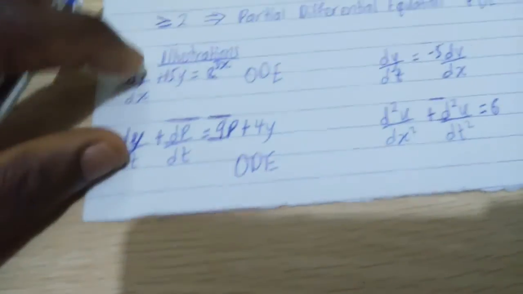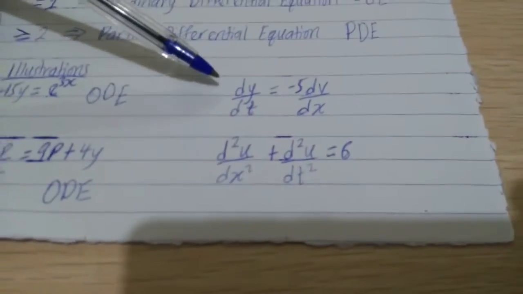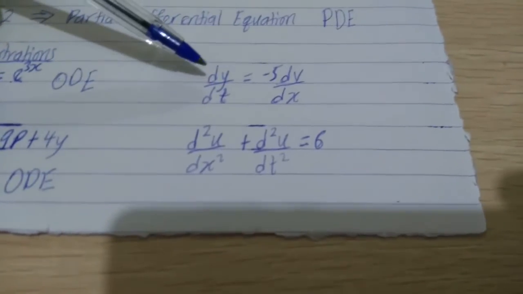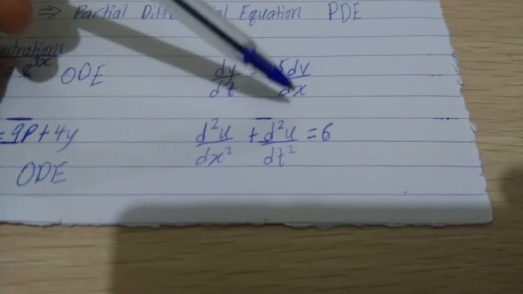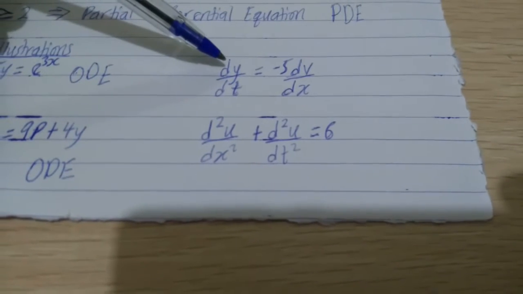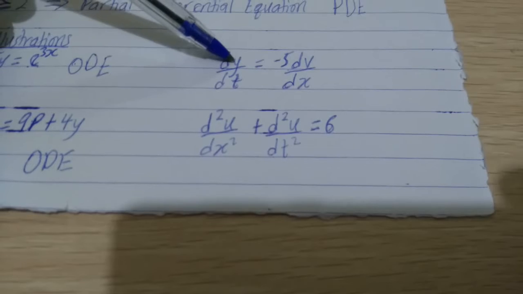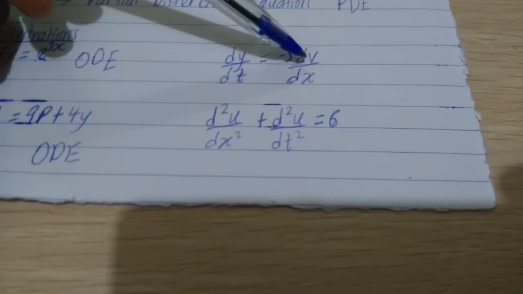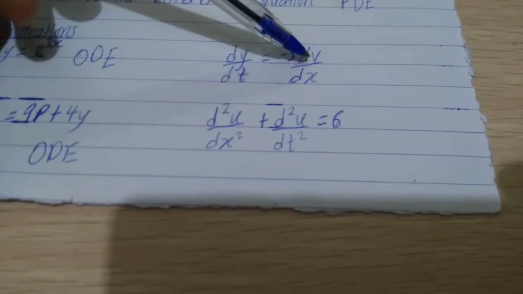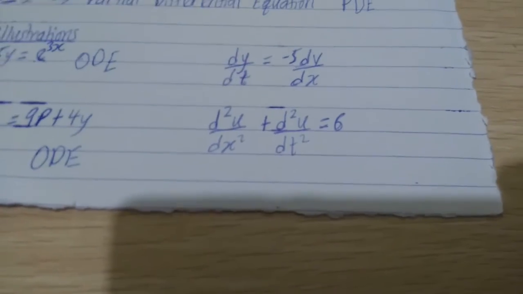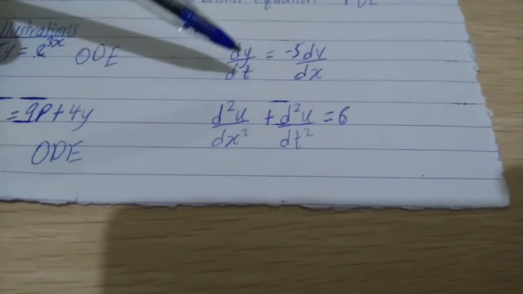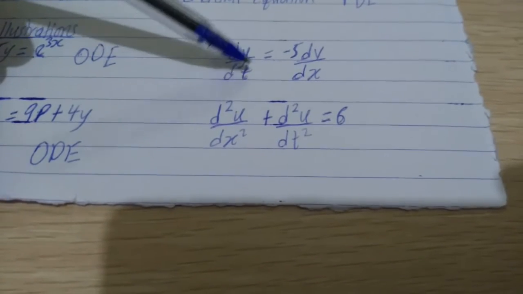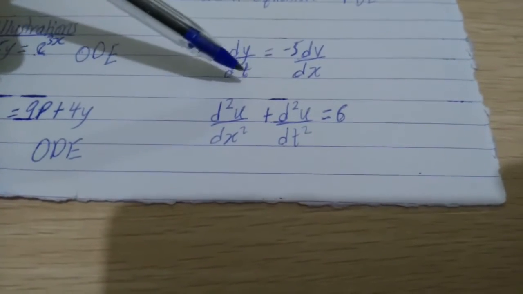Isn't that easy? So we have two illustrations left. This is dy dt equals minus 5 dv dx. We can easily see that y is a dependent variable, v is a dependent variable, but then over here we have t and we have x. That tells you that t and x are independent variables.